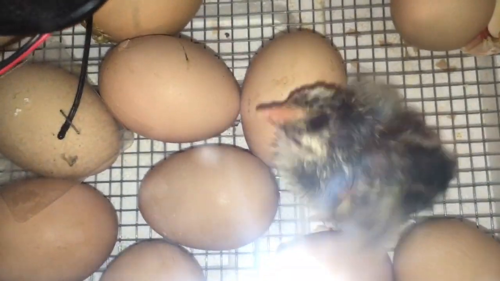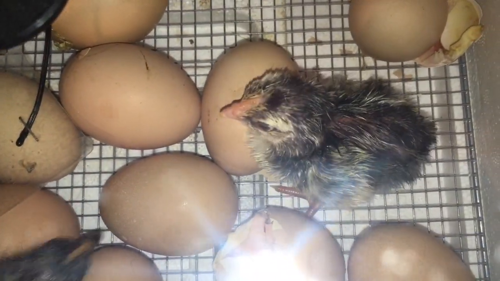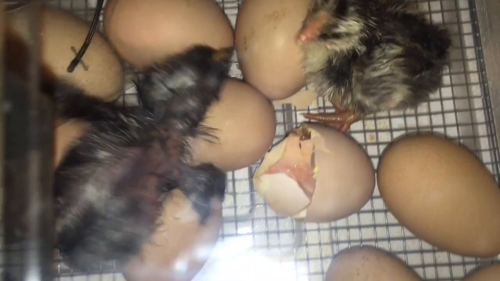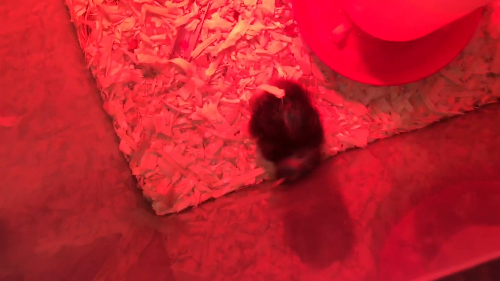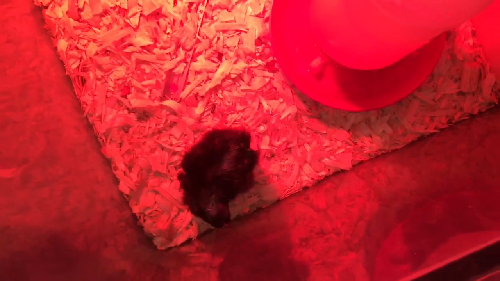There's this one that was my number 2 hatch. It's almost dry to be able to head out of the incubator and join our little guy or girl that hatched first. We have chicken number 4. Definitely a different color. It's very wet. Hard to tell what color it's going to be.